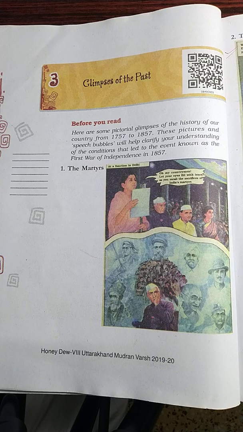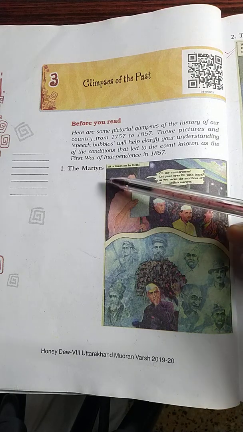This took more than 100 years, that is between 1757 to 1857, and the protest ultimately resulted in the revolt of 1857, also known as the First War of Independence. This chapter gives us glimpses of crucial instances, means examples, which took place during this period. So let's begin the chapter, Glimpses of the Past by S.D. Sawant.